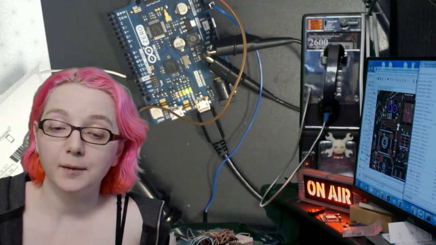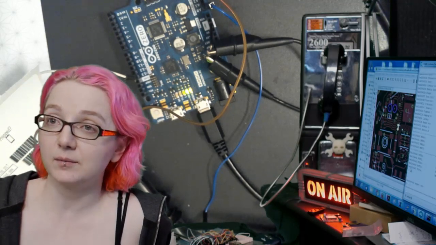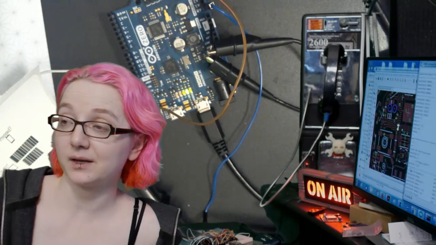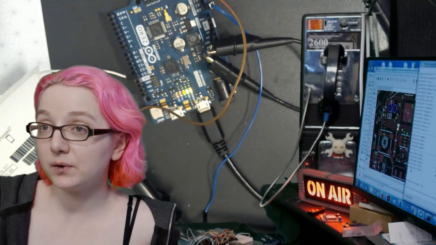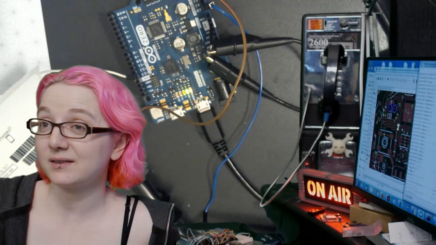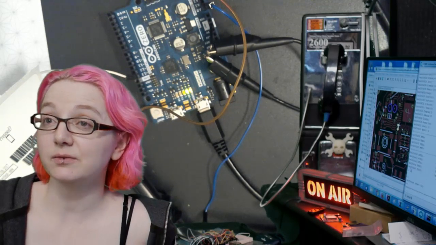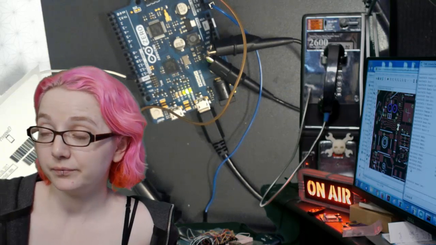You'll be able to use it with any ATSAMD based board, including the smaller ones or the Feather, the Zero. Any board that has a SAMD will basically have capacitive touch built in on 16 different pins, which is kind of nice.